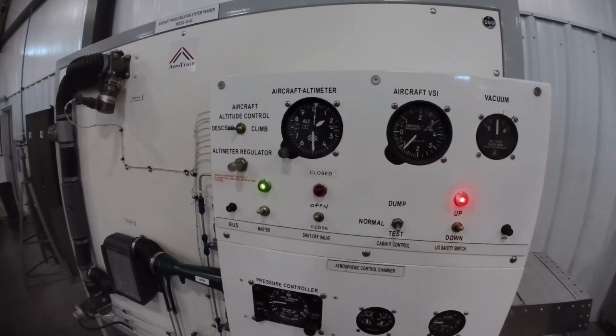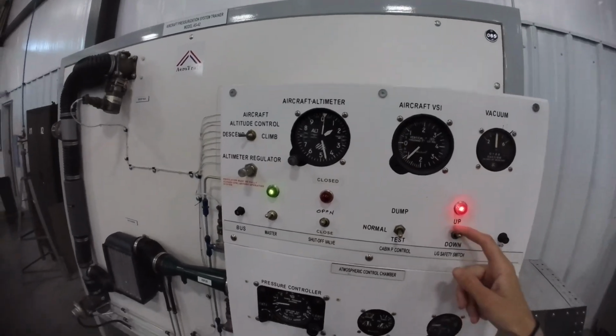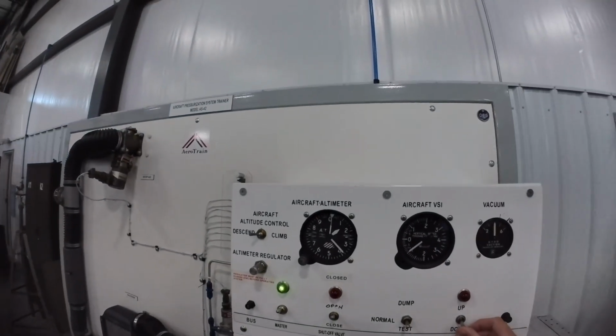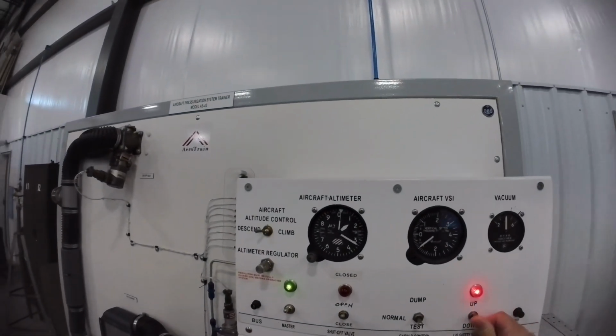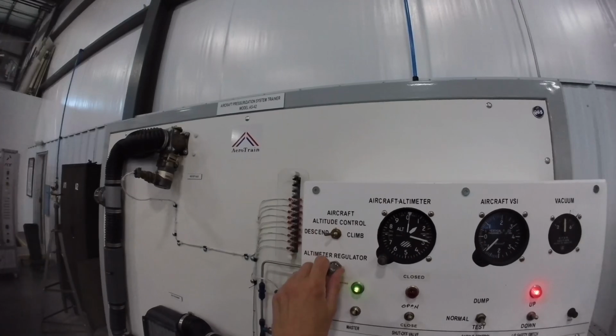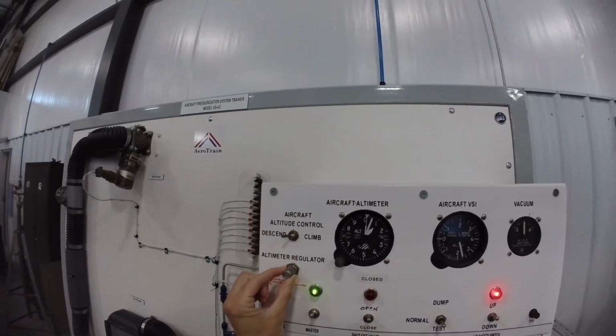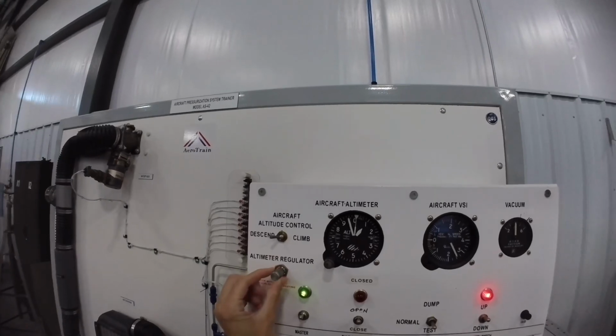And if we turn our landing gear safety switch to the down position, our safety valve will open up and dump the pressure. Now I'm just bringing the trainer back down to field pressure altitude, but there are a couple things I should mention. One being the vertical speed.